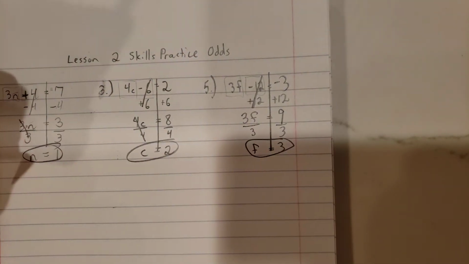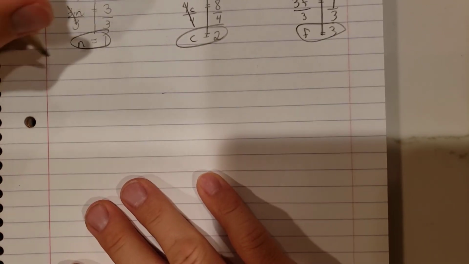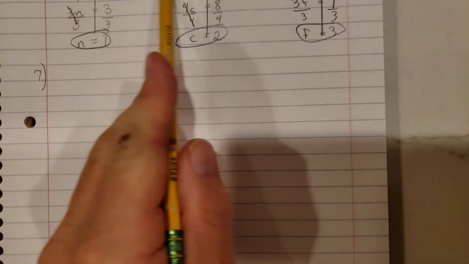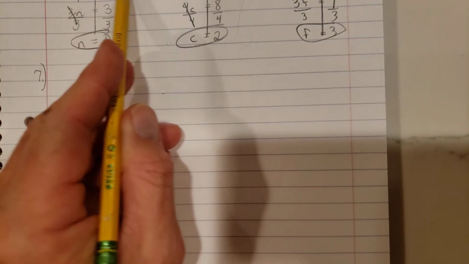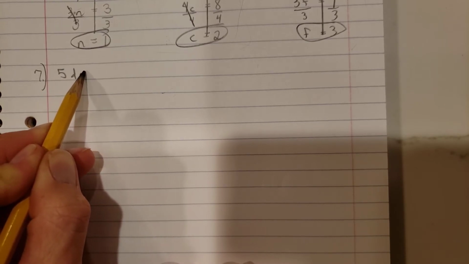Nice and organized. All right. Number 7. Notice how everything's lined up. I'm not boxing out everything, and I'm just keeping everything lined up. And then I start a new row of problems. Number 7. 5d minus 6 equals 9.